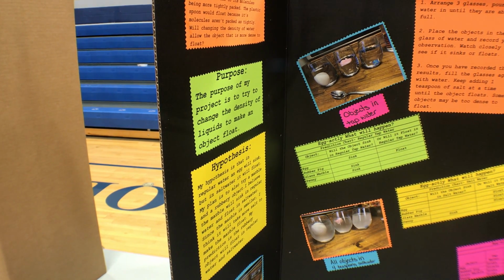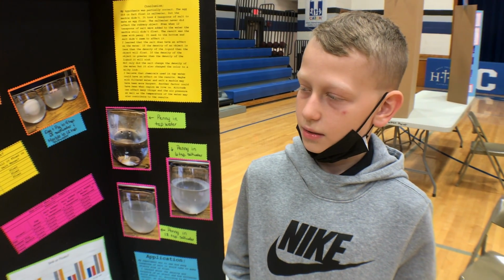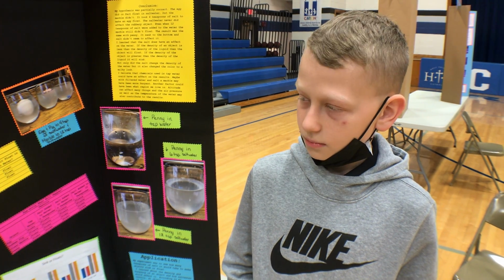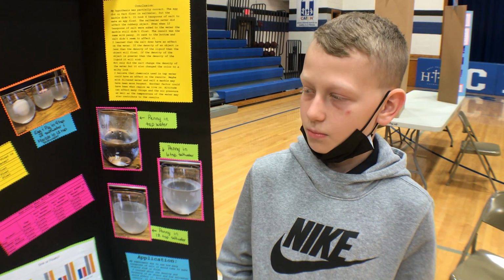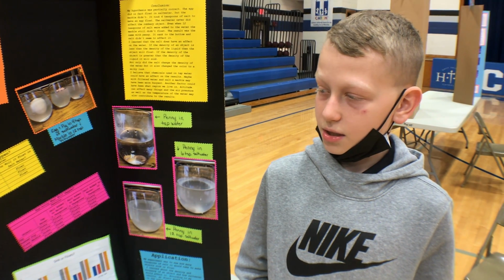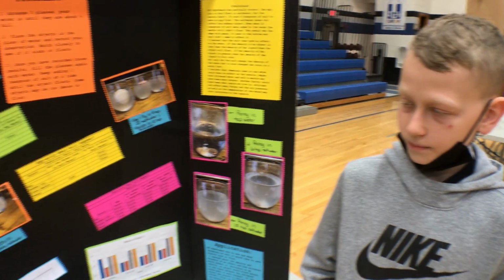My plan is to also try a marble and a rubbery object. I believe the marble will sink in regular water and float in salt water. Since the marble is smaller, I would think it will take more salt to make the marble float. My prediction is the rubbery object will float in regular water and salt water.